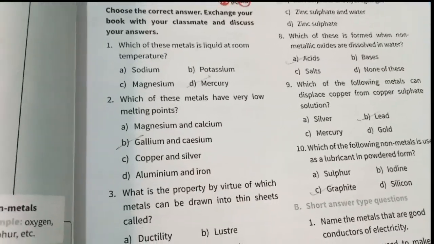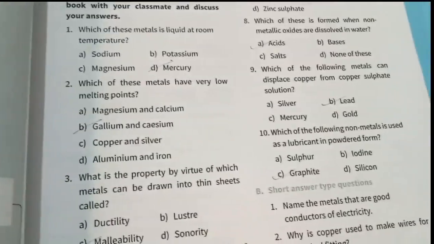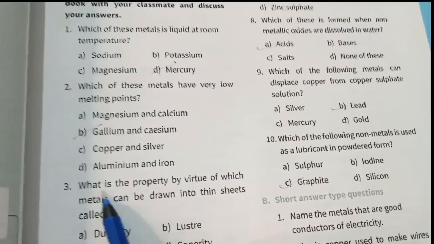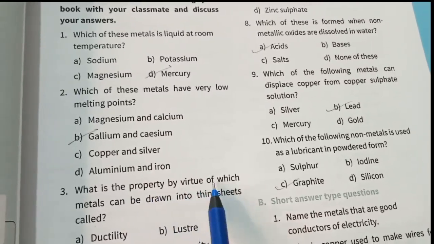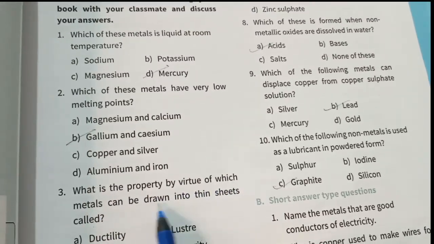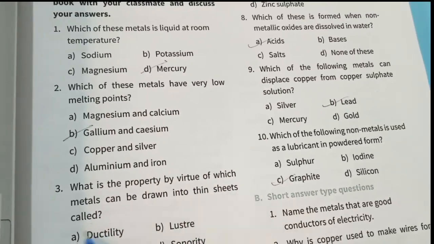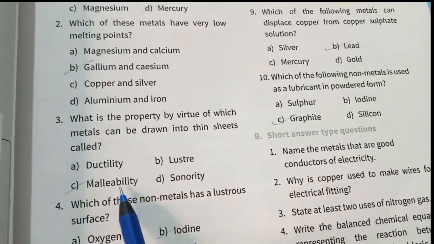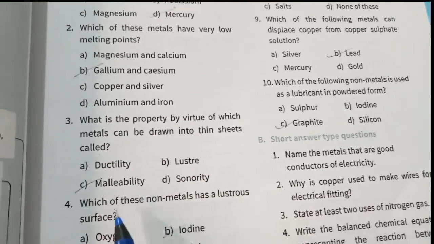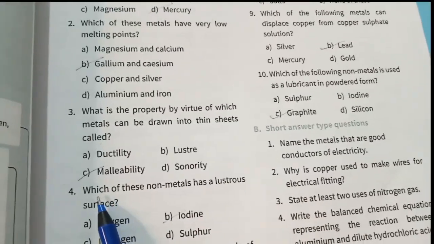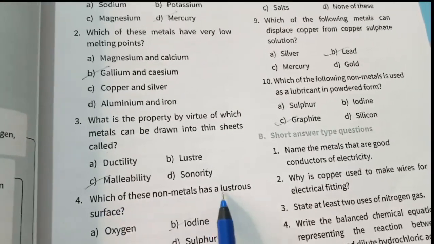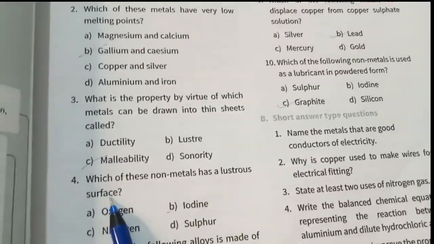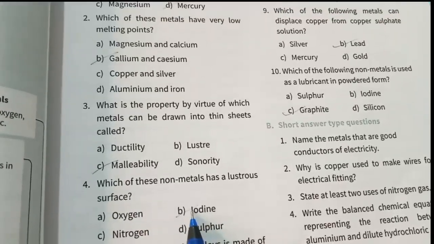Third question, what is the property by virtue of which metals can be drawn into thin sheets called? तो इसका आंसर होगा malleability. Fourth question, which of these non-metals have a lustrous surface?